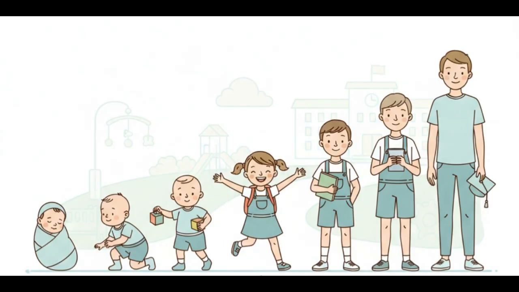1, why are they here now? What's the main reason for the visit, the chief complaint? 2, do they have any ongoing chronic medical conditions? 3, what medications do they take regularly? And crucially, when was the last time they took each one? That timing is vital. And 4, any known allergies.